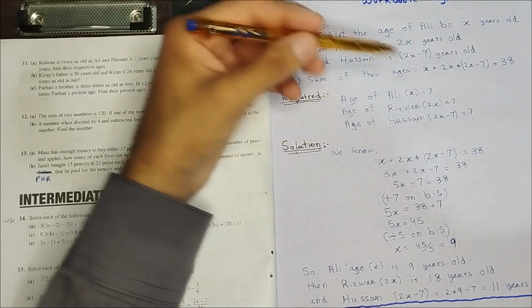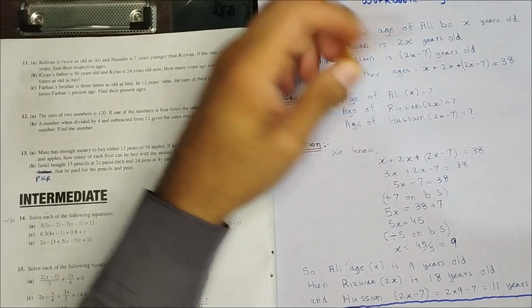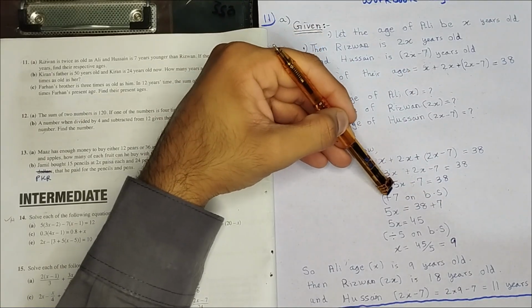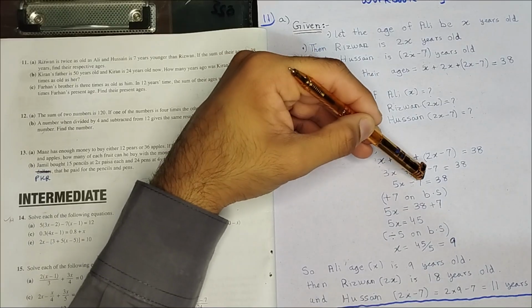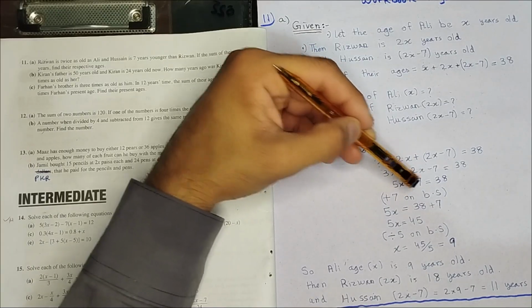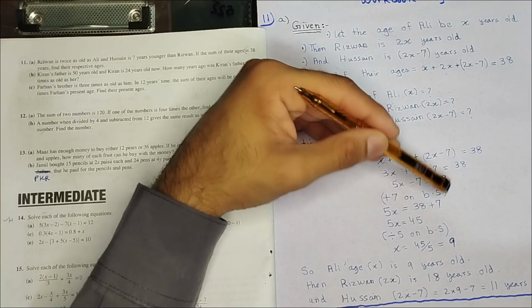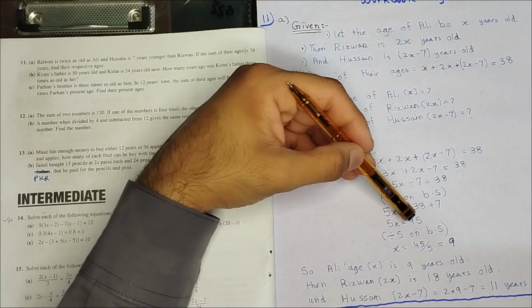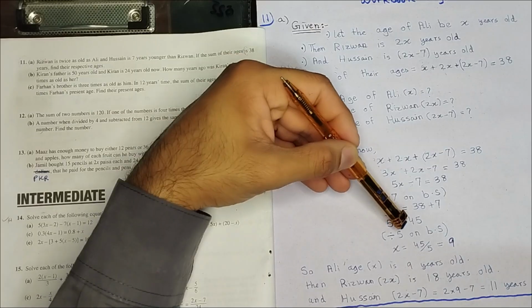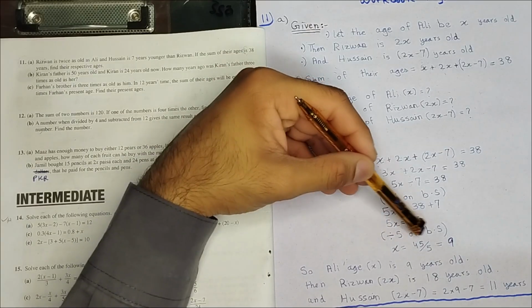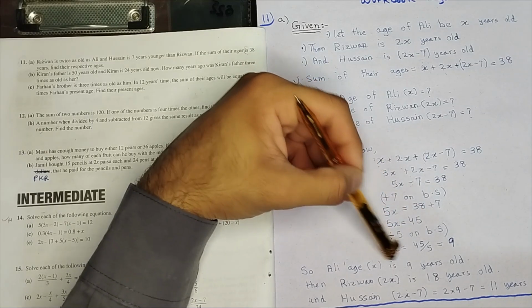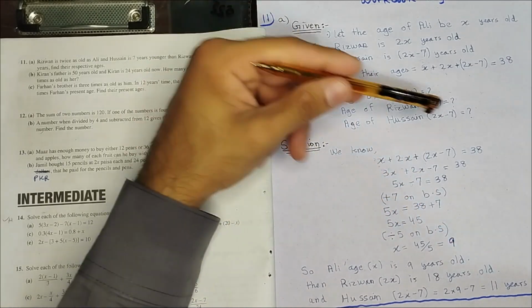Now since we have a minus 7 here on this side of the equation, what are we going to do? We're going to add 7 on both sides of the equation. Plus 7 on this side will cancel out with this minus 7, and 38 plus 7 is going to give us 45. So 5x is equal to 45. Then dividing by 5 on both sides of the equation, we will get the value of x, which is equal to 9.